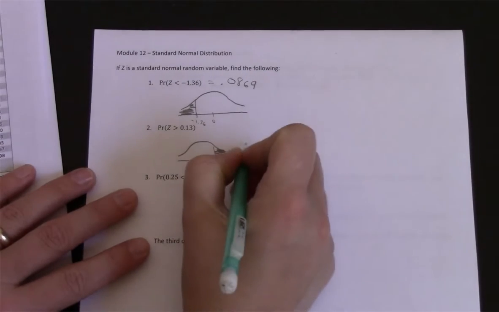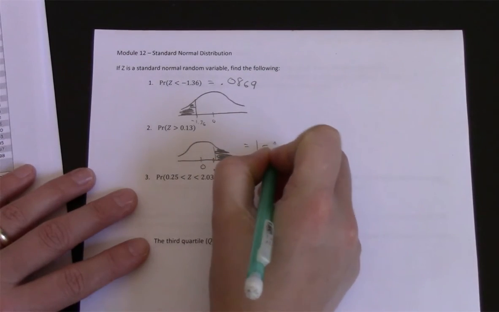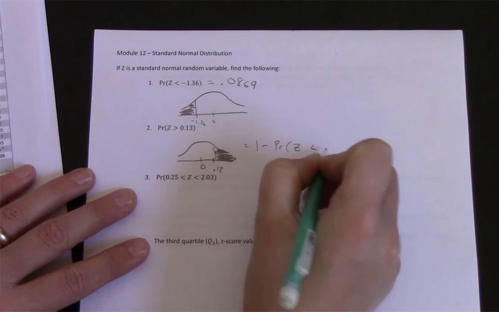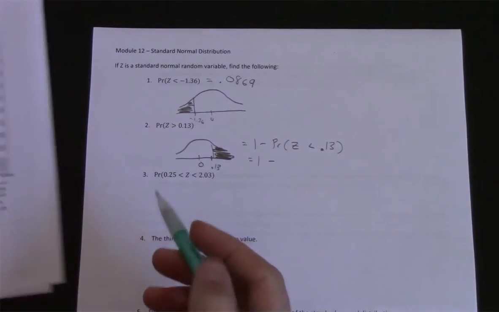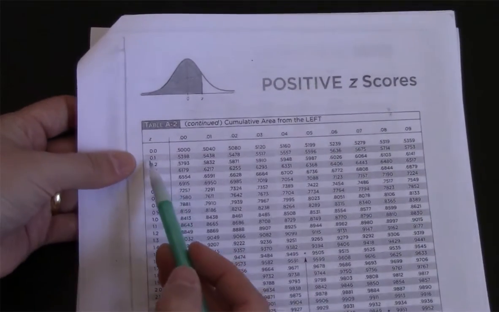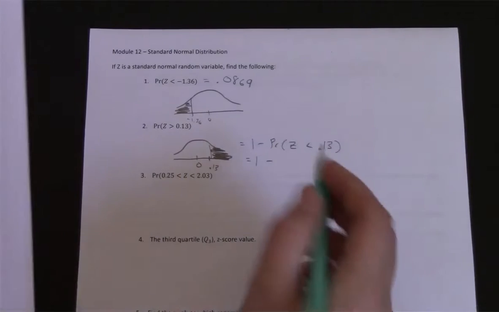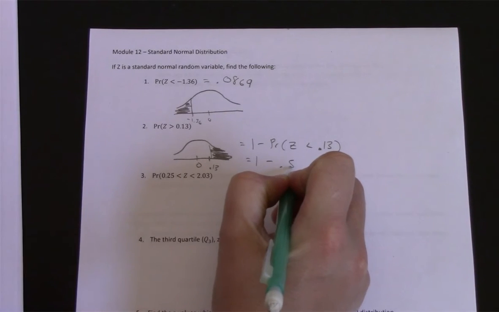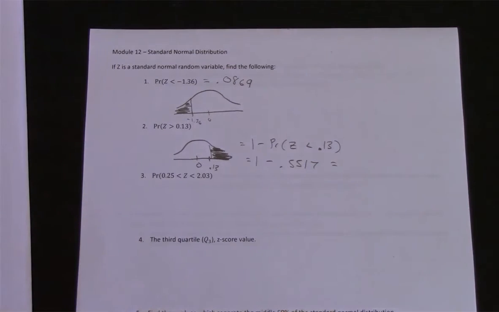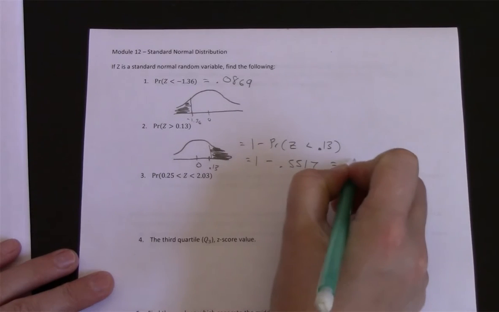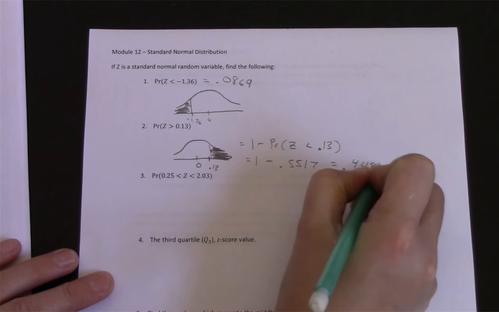Okay, so basically I'm going to say this is equal to 1 minus the probability that Z is less than 0.13, which is 1 minus, I look up in my table, 0.13, 0.5517, get out my calculator, 1 minus 0.5517, and I get 0.4483.